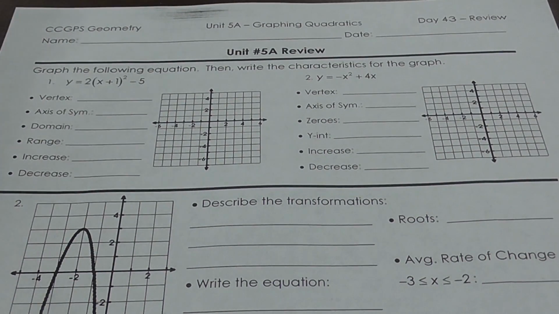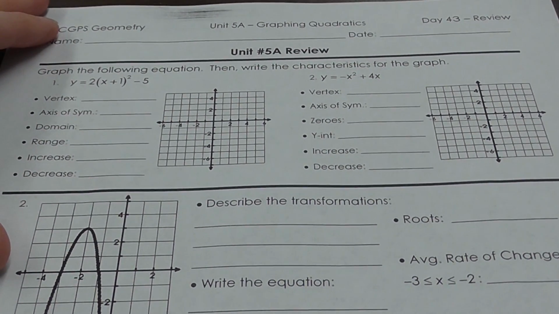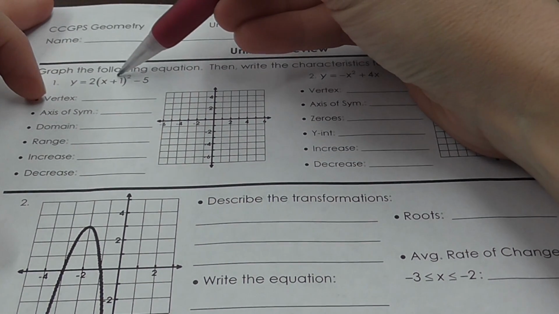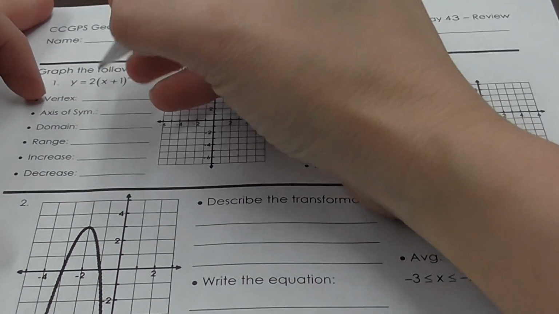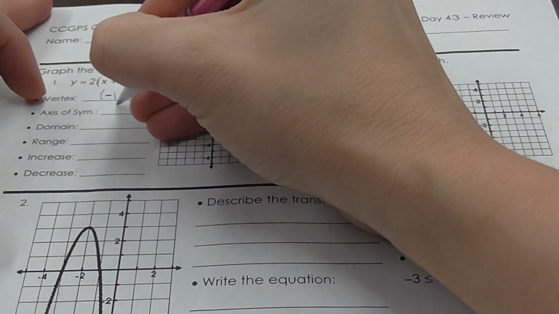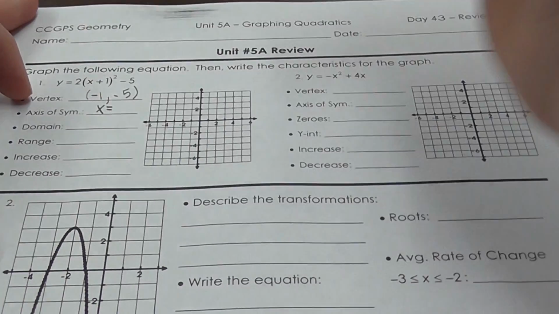Alright, so we're going to go over the review sheet that you were given in class a few days ago. For this one, your vertex is the opposite of this number here and this number as is. So your vertex is going to be at -1, -5. Your axis of symmetry is always x equals your x value.